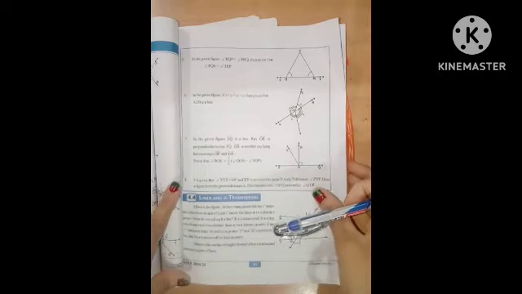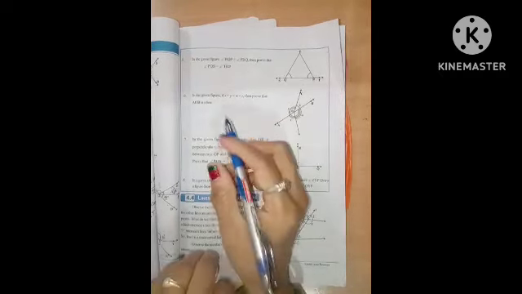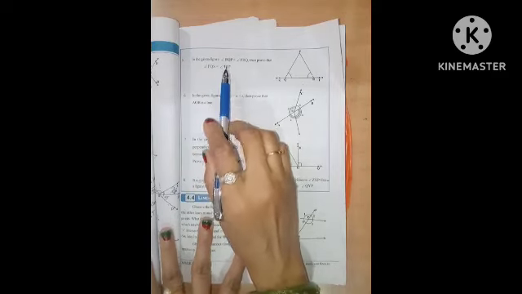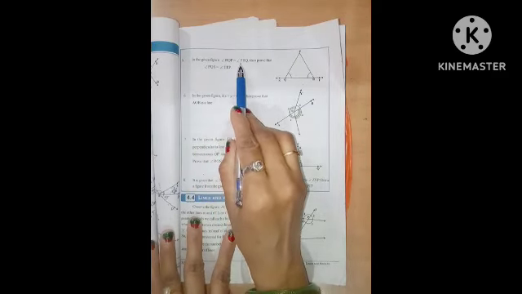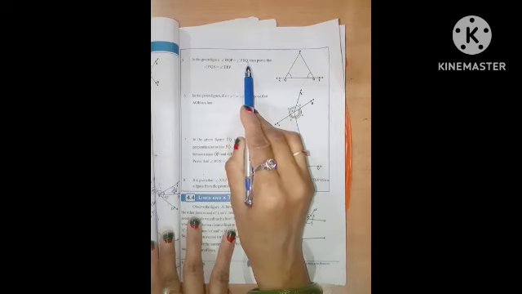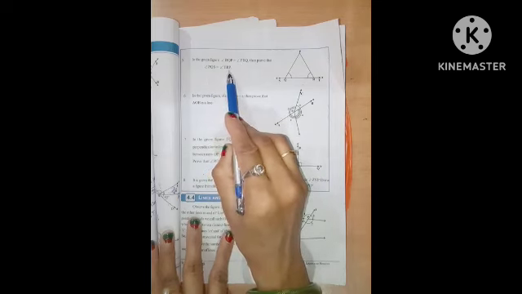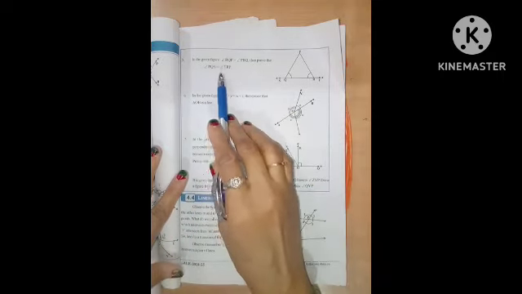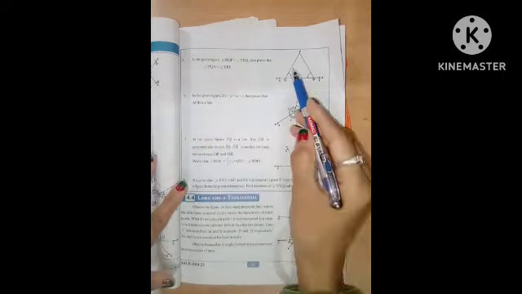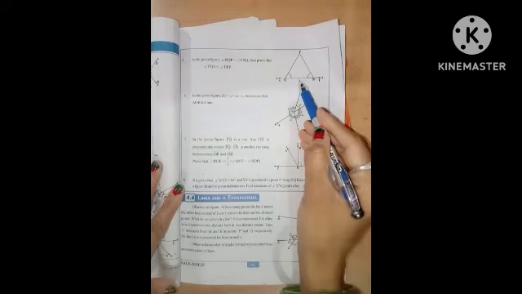First, let's see the problem in our textbook. Listen carefully. In the given figure, angle RQP equals angle PRQ, then prove that angle PQS equals angle TRP. This is the question. First, look, one figure is given. Now look at this figure.